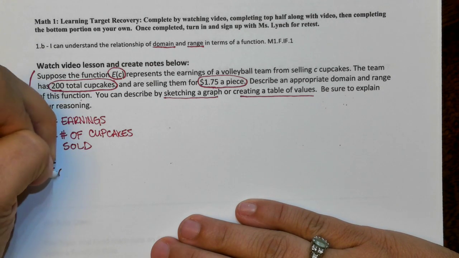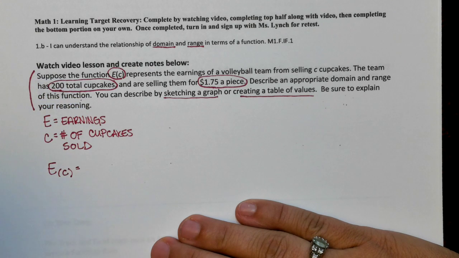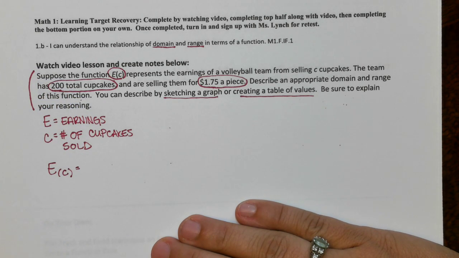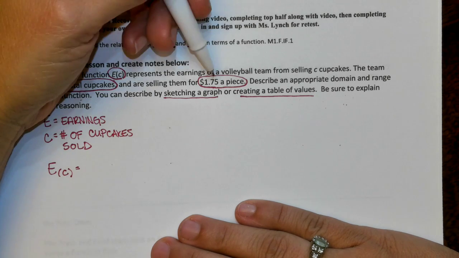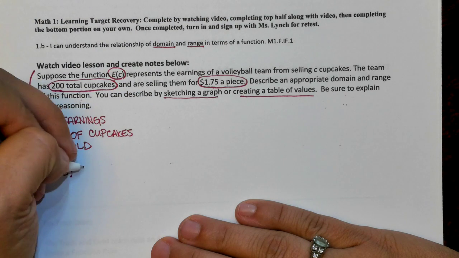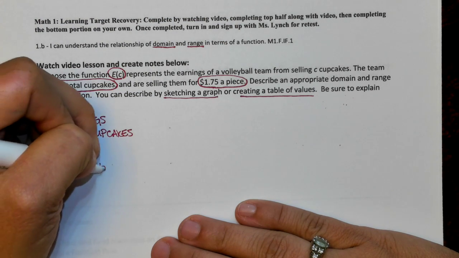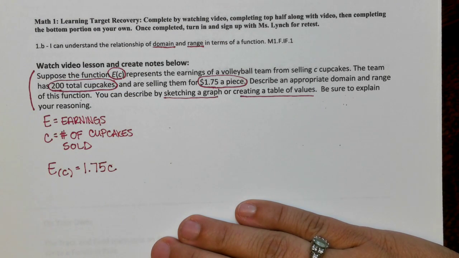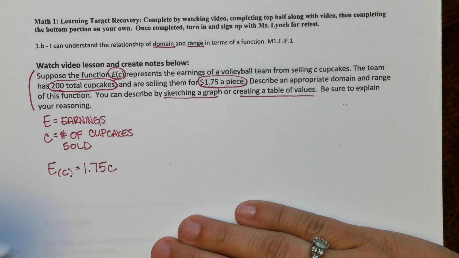So I would say E of C is equal to, and there's a couple different ways you could do this. We do need to think about that we have 200 total cupcakes and that our earnings is $1.75 a piece. I'm going to say it's $1.75 times the number of cupcakes that I sell. So that would be our function rule right there.